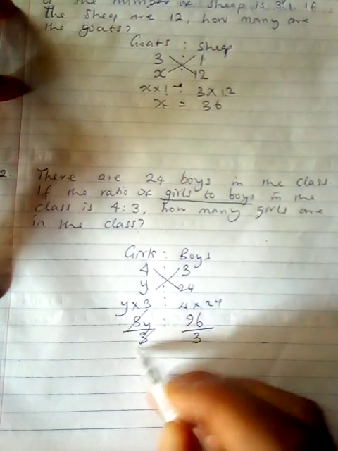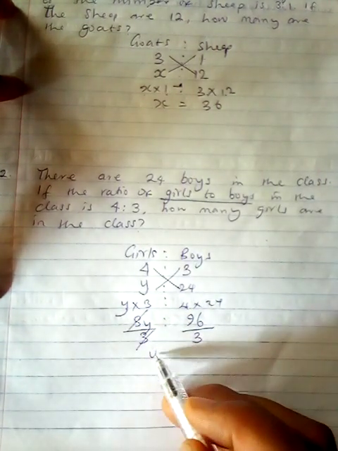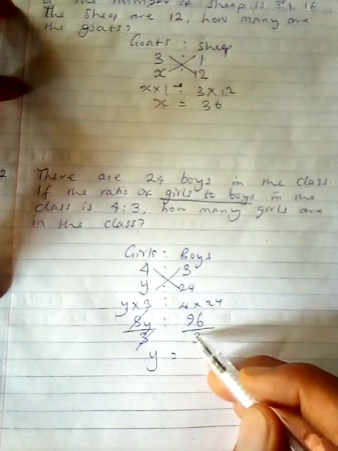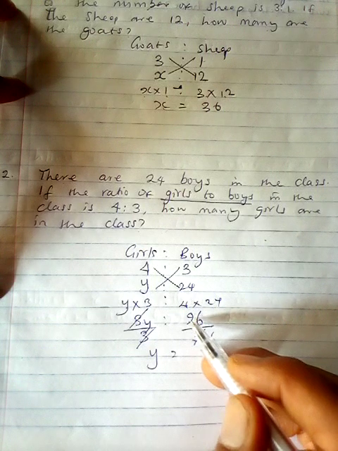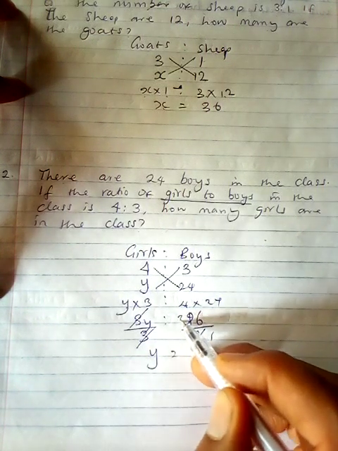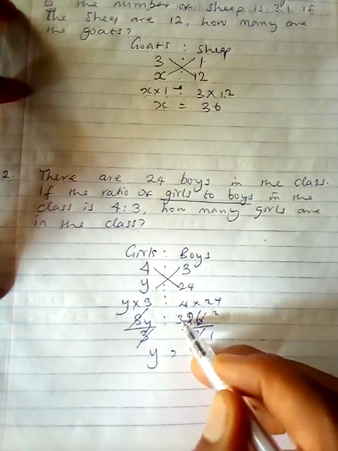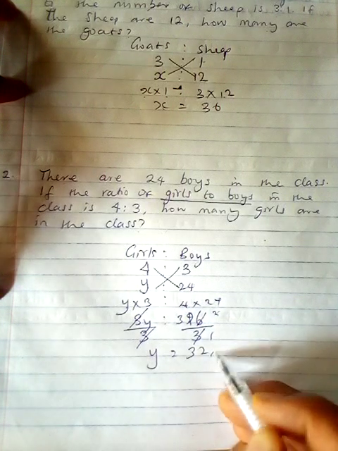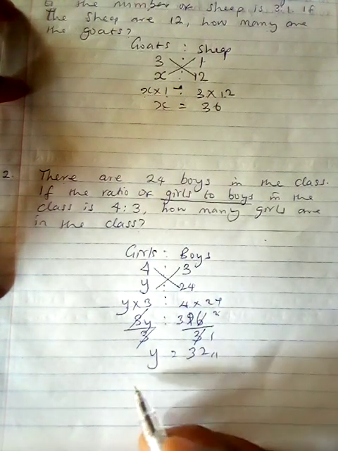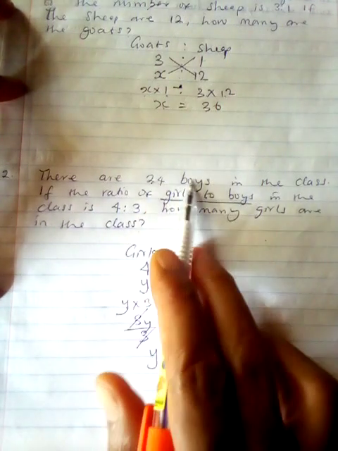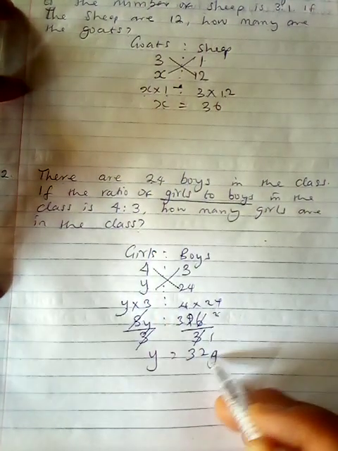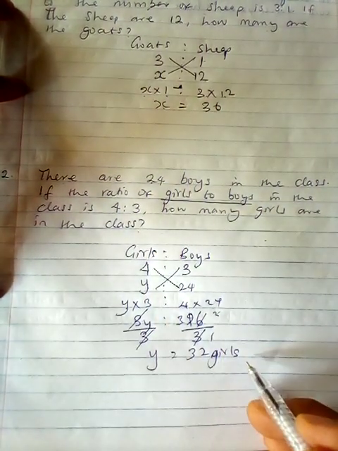So 3 will cancel 3, leaving us with y. Then we divide 96 by 3. 3 into 9 is 3, and 3 into 6 is 2. So we have 32. So the number of girls in the class is 32. So that class is composed of 24 boys and 32 girls.